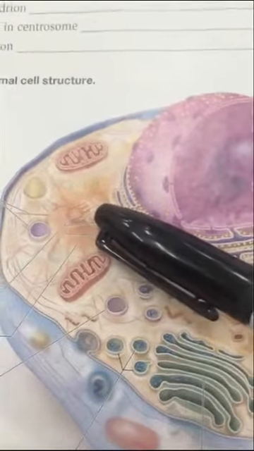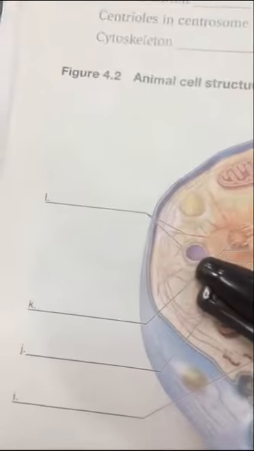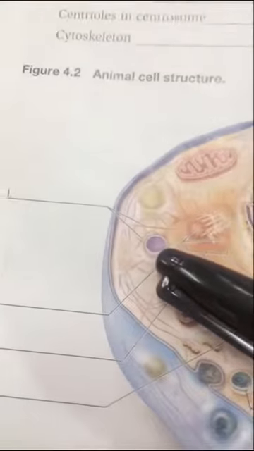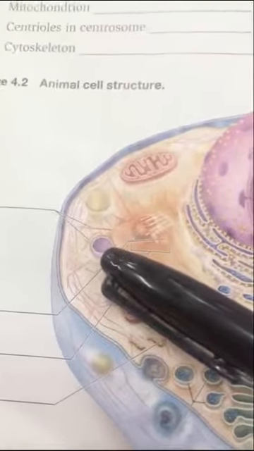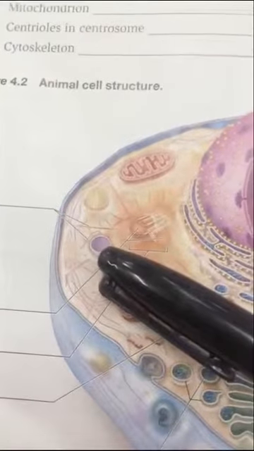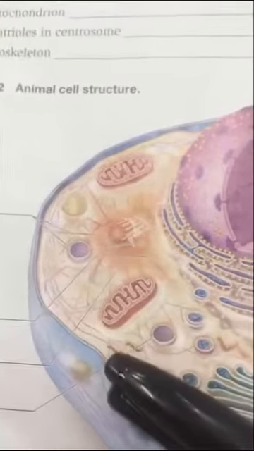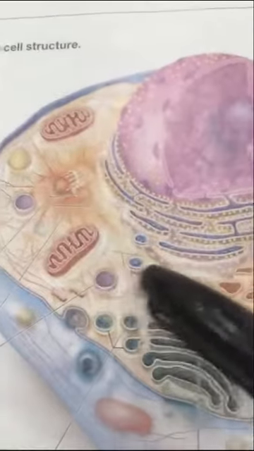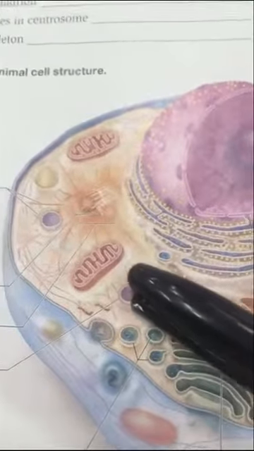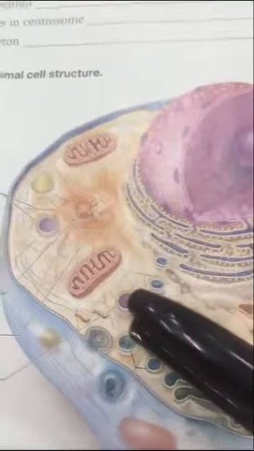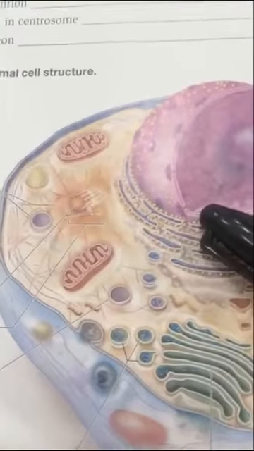And in addition to that, let's see, we have the centrioles. Those are used in cell division. And then the peroxisome will actually detox the hydrogen peroxide, which is produced by cells. And in addition to that, you see all of these little fibers that run through this cell, and those are used to anchor organelles into a specific spot and maintain the shape of the cell.